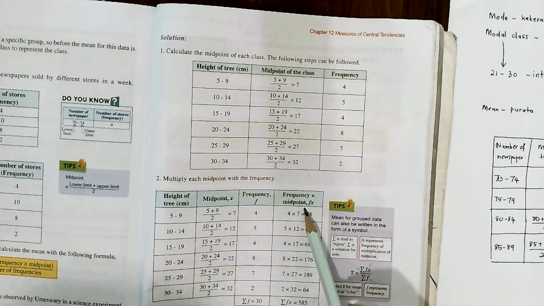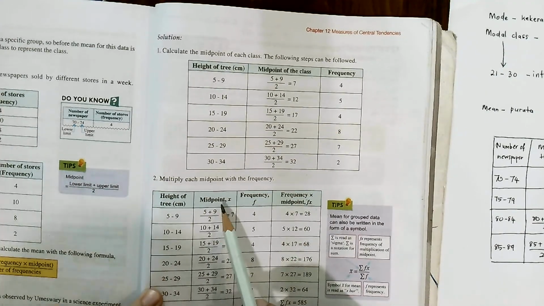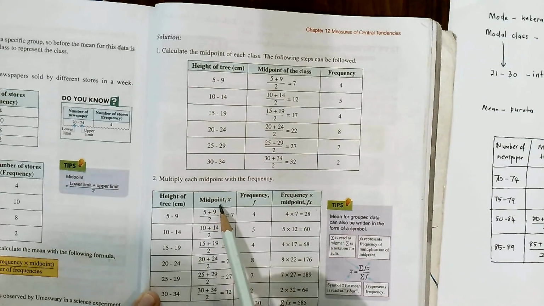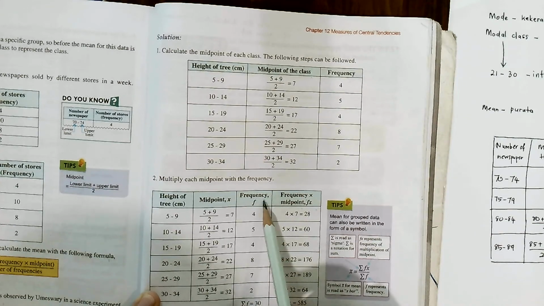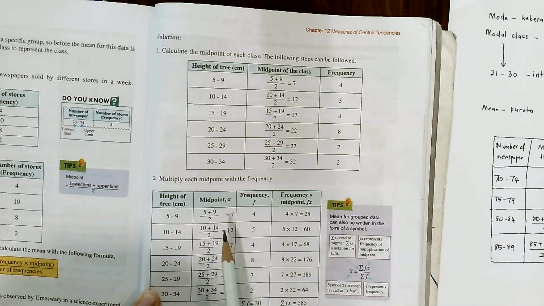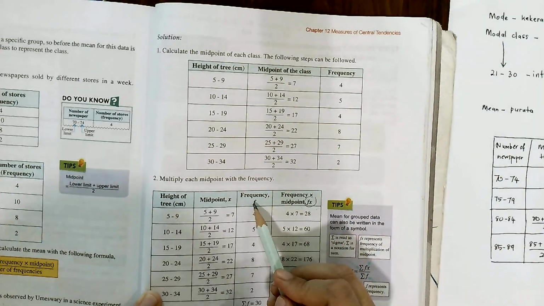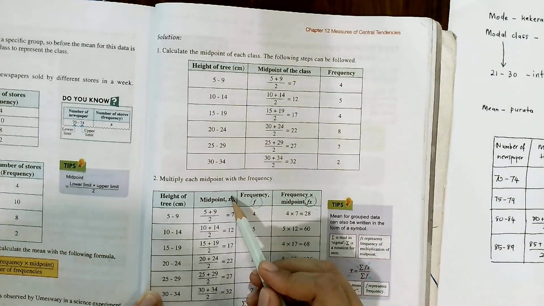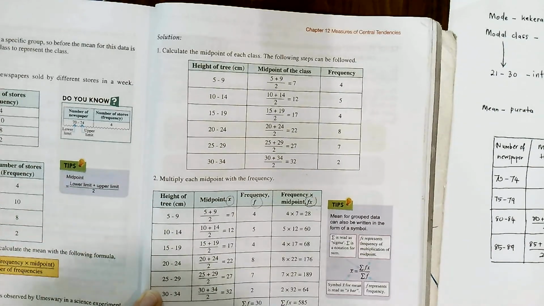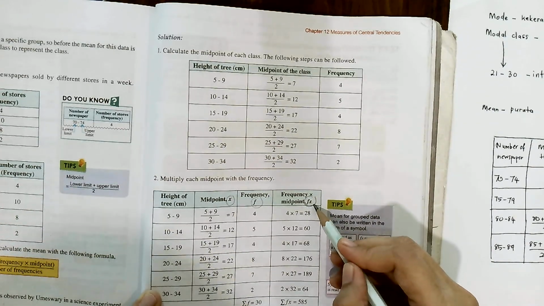Can you see here, midpoint we usually state as x, frequency we stated as f. So after you manage to find the midpoint x, you have to time with the frequency f. So that's why we have here fx. So fx means frequency multiply with midpoint x.